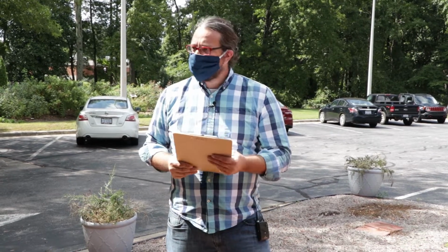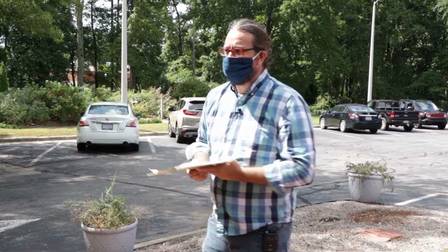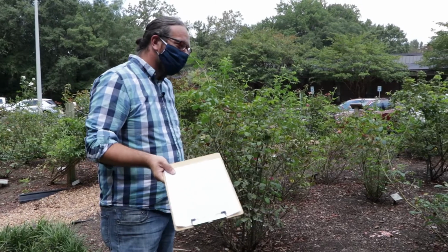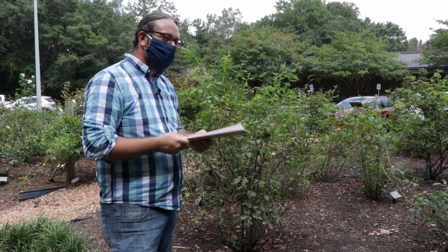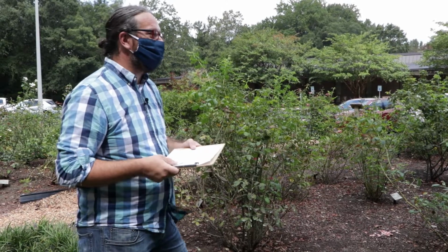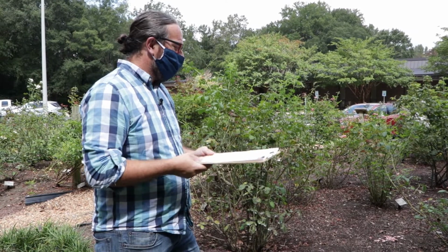So we've got 10 plants to talk about, and the first one is just behind me here, so if you'll follow me this way. All right, so our first plant is a rose. Rose is another one where there's hundreds of thousands of examples of references to rose in poetry and novels and whatnot.